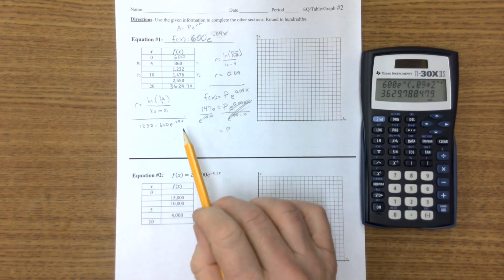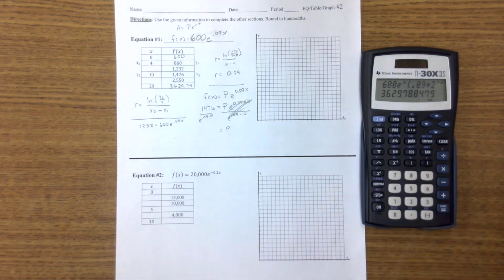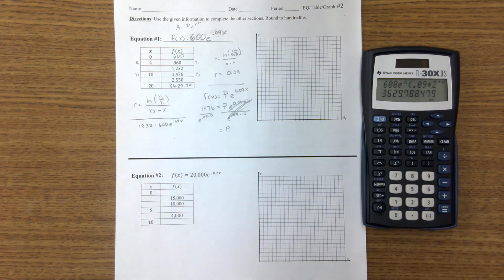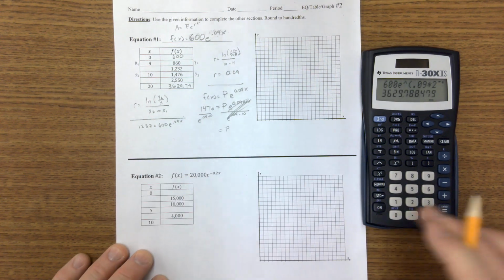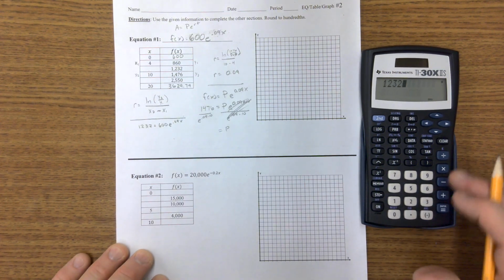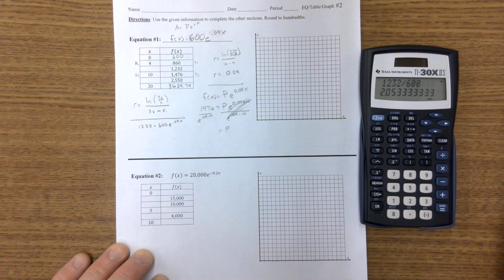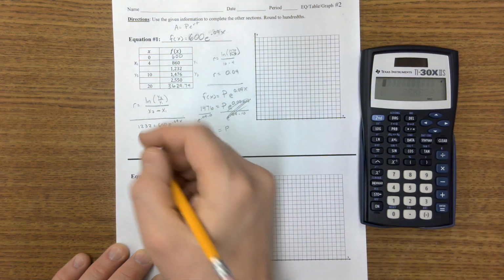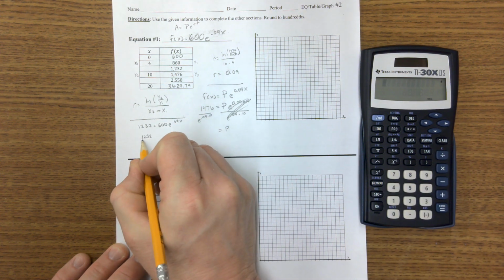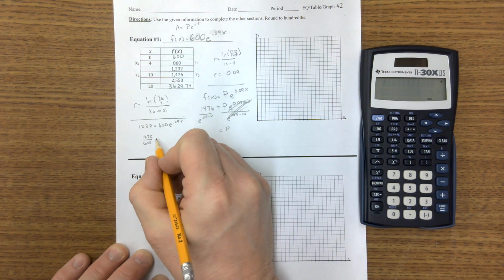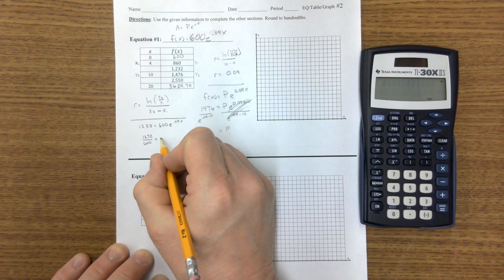0.09x. So we have to go back and find that input right there that's going to produce that output. Well, step 1, let's divide this over. Let's see if we get something nice. No. So let's just leave it like divided by 600. It's not an answer, so we're not going to round yet.